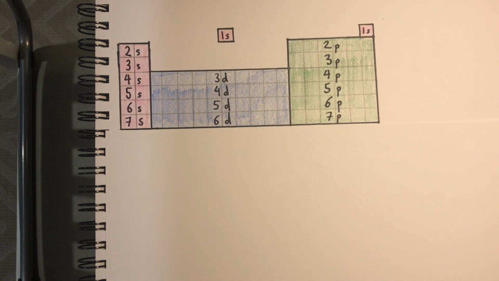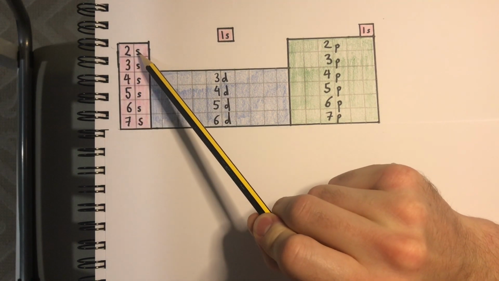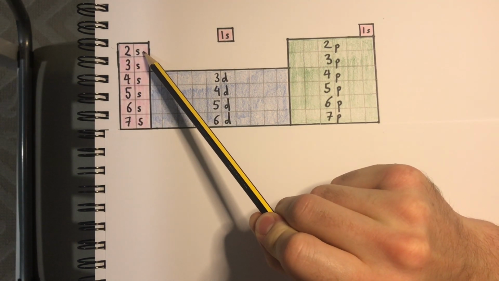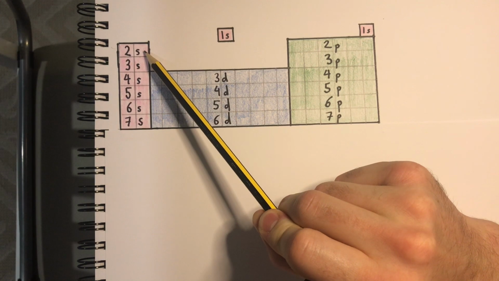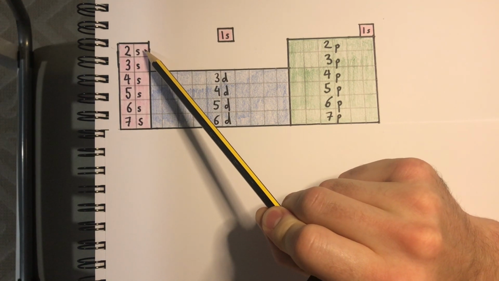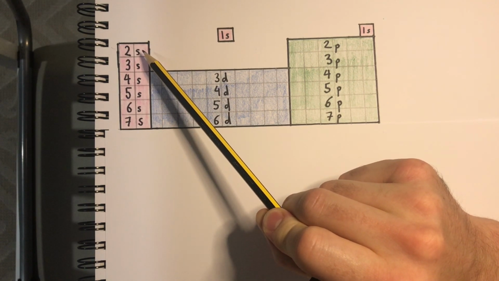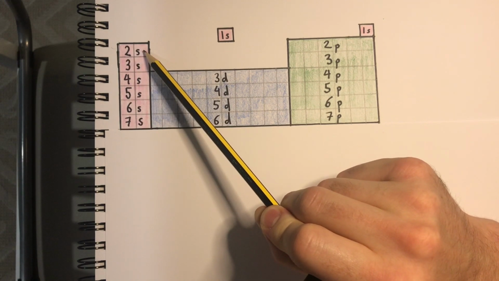So for example, if I said beryllium, now with this periodic table mapped out in blocks, if you compared it to a periodic table with the elements inside of it, beryllium would be just here. Okay, this one here, it's in the S block, which means that its outer electron is in an S block. In fact, it's in the 2s block.